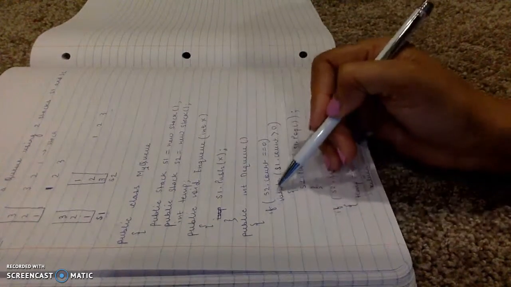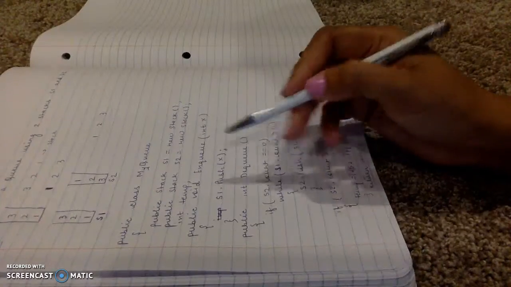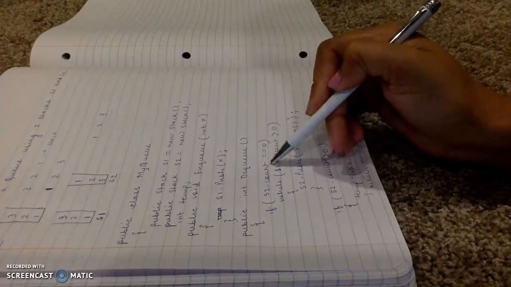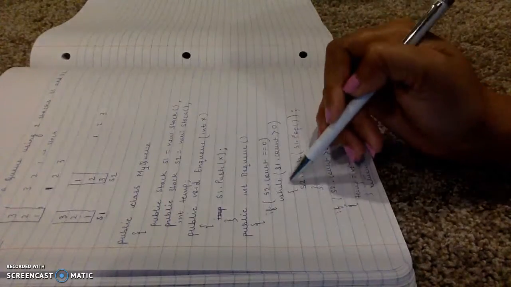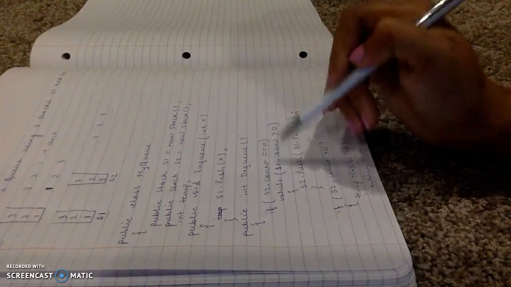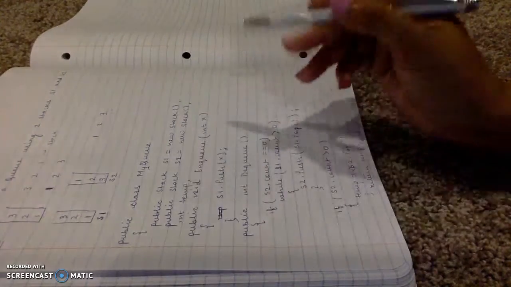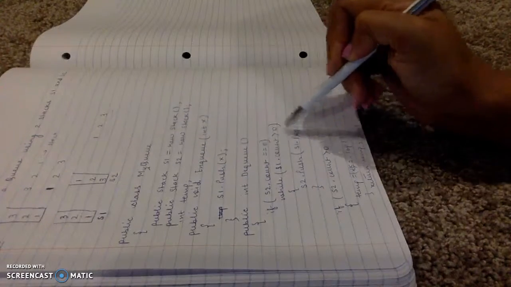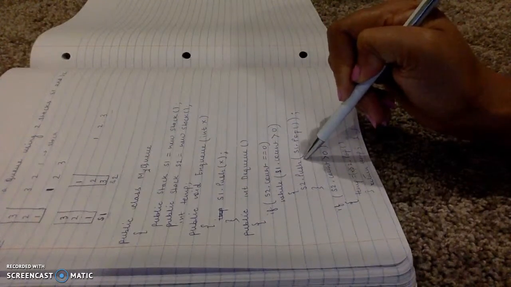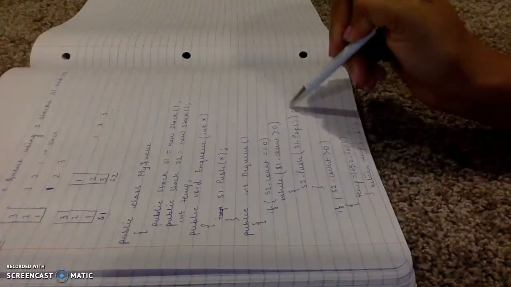Okay, now comes the dequeue part. In dequeue, first we'll check if S2 dot count is 0. If there are no elements in S2, we have to check that in S1 there are elements, so S1 count should be greater than 0. Now S2 dot push will be S1 dot pop.